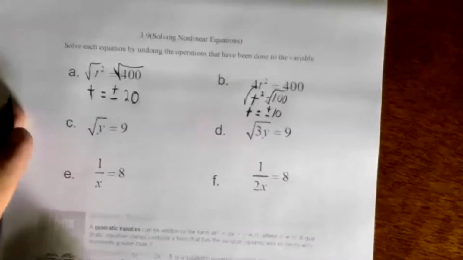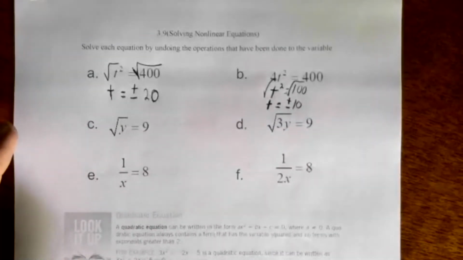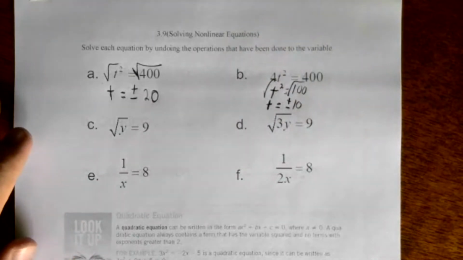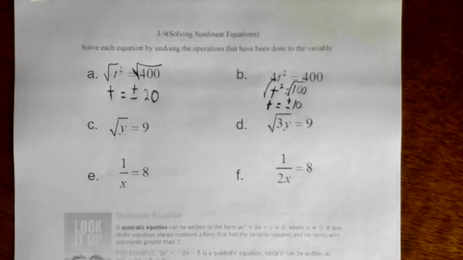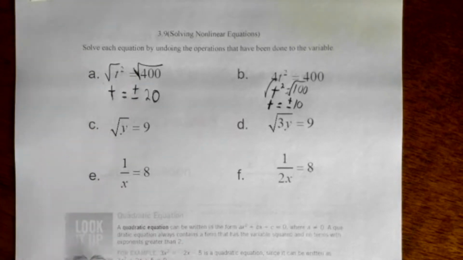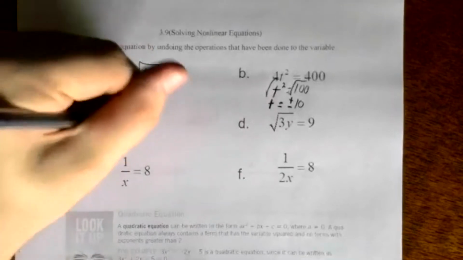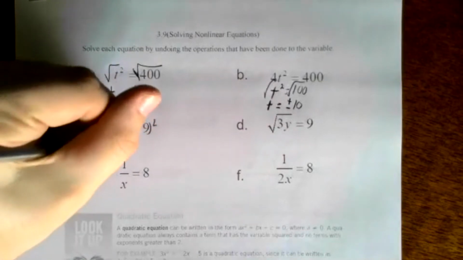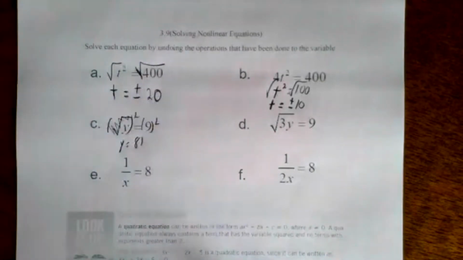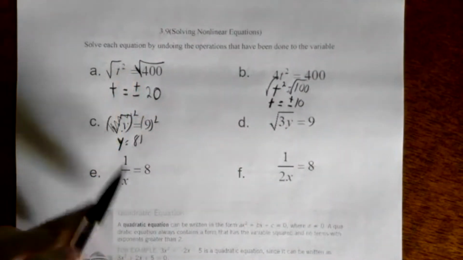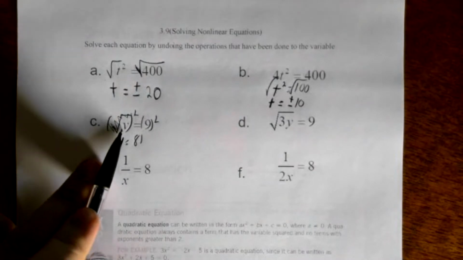Okay. What about c? How can I solve for y on c? So notice on a and b we did the inverse of it, right? So if we had something squared, we square rooted it. So the inverse of square rooting is just squaring. So what I can do is just square both sides. So the square and the square root cancel, so I just end up with y. And 9 squared is 81. So y equals 81. And notice that it's not going to be a negative 81 in here if we plug in for y, because you can't square root a negative number, right? We're just looking at positives.